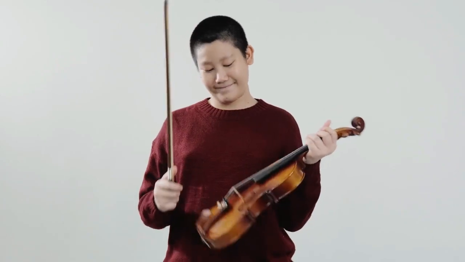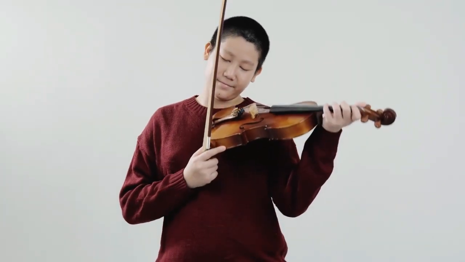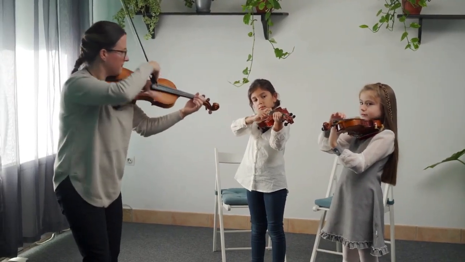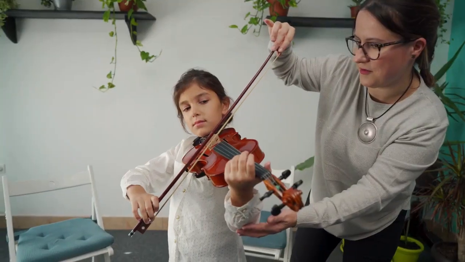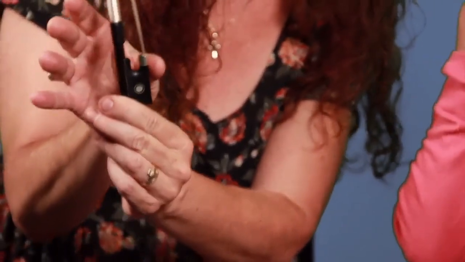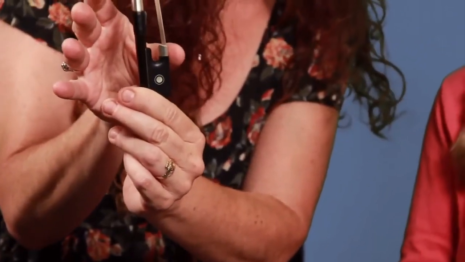Hold the bow in your right hand, with each finger playing a specific role. The thumb is bent and placed on the stick between the frog and the leather, without locking. The middle fingers, including the ring finger, wrap around the frog opposite the thumb.